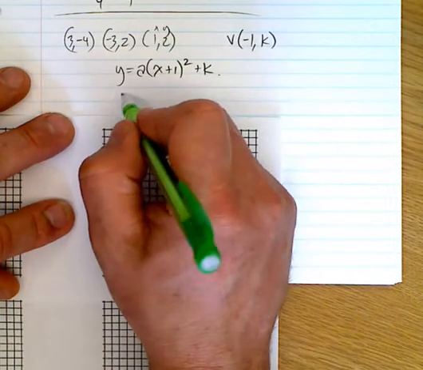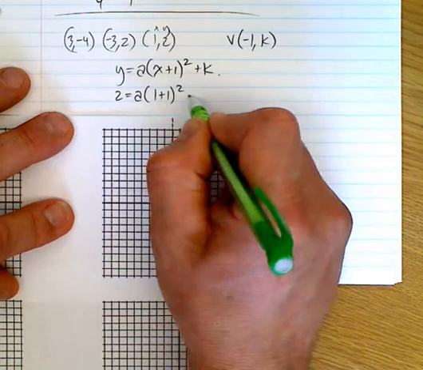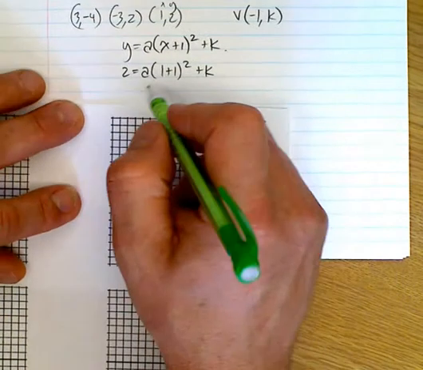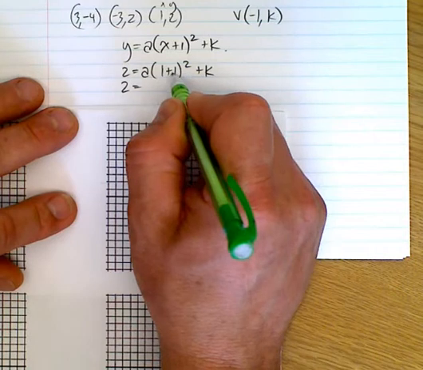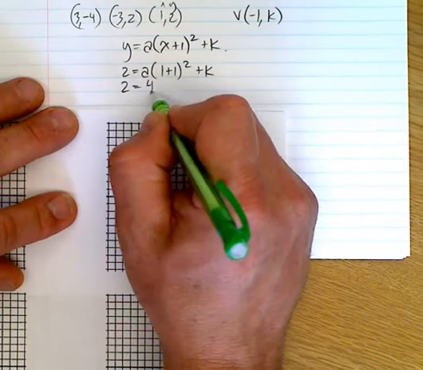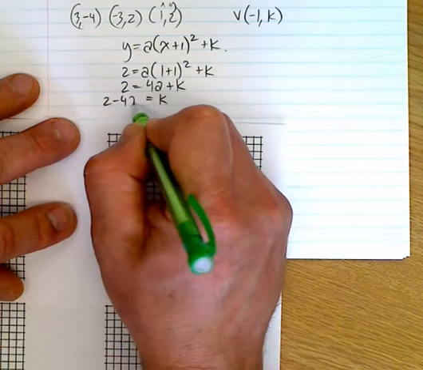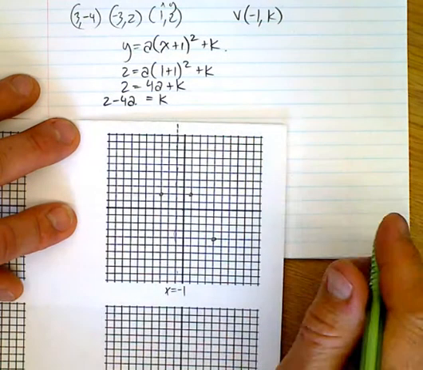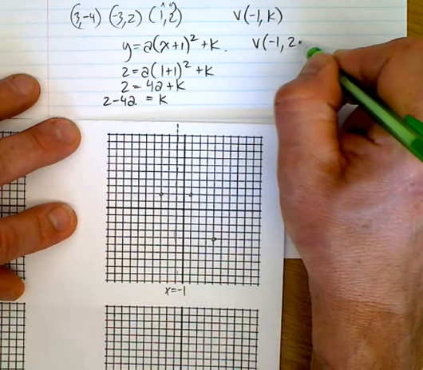So 2 is equal to a, x is 1, plus 1 all squared, plus k. What this gives me is 2 is equal to, this becomes 2 squared, which is 4, so 4a plus k. And I got k is equal to 2 minus 4a. So now my new vertex, I can look at it, it's going to be negative 1 and 2 minus 4a.